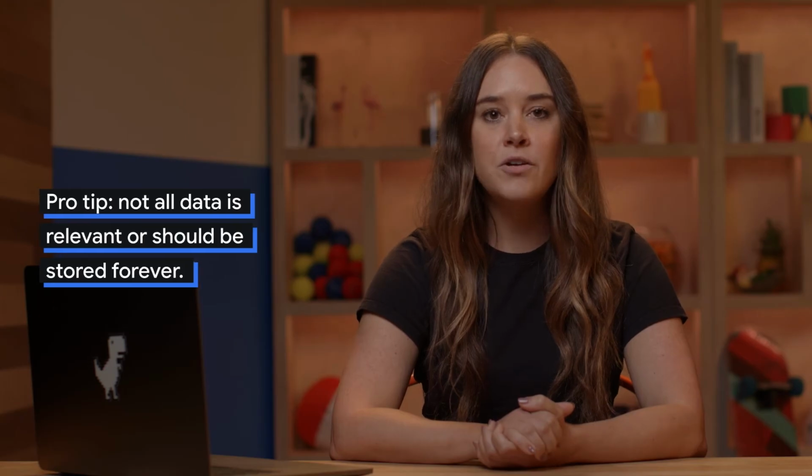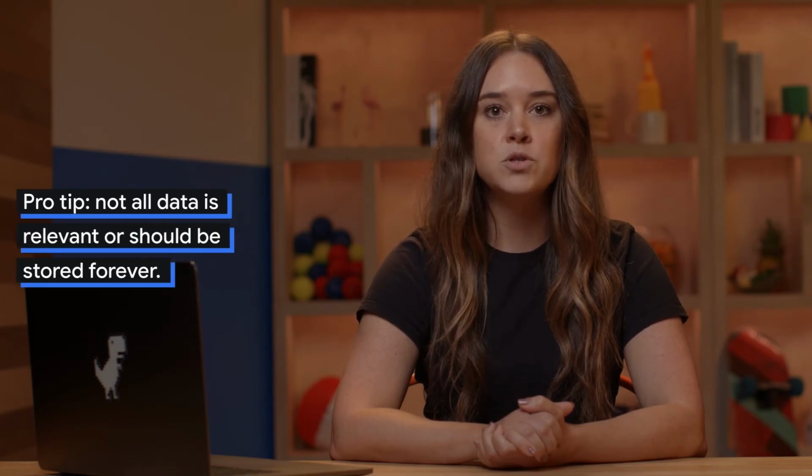Due to an increase in the volume and velocity of data in recent years, businesses around the world face a rising need to acquire more and more data storage. In reality, businesses don't actually need all the data they store. And here's a pro tip. Not all data is relevant or should be stored forever. Irrelevant data takes up storage space and makes it more difficult and labor-intensive to find the data insights you need. To reduce the data clutter and reduce irrelevant data, you can use aggregations.